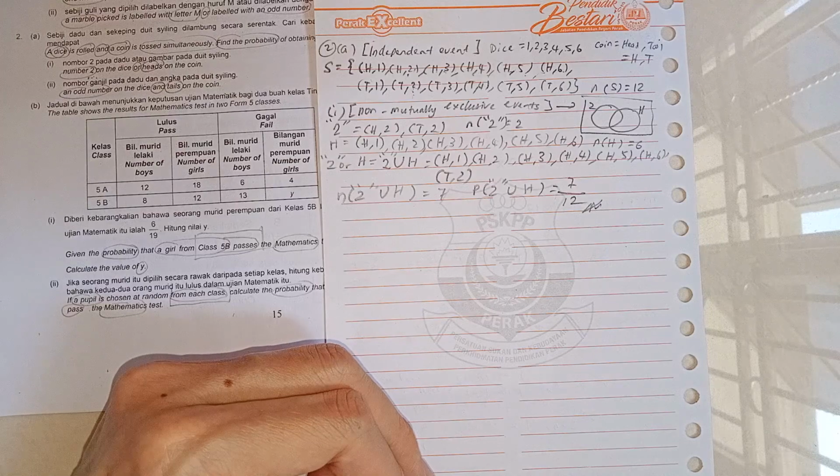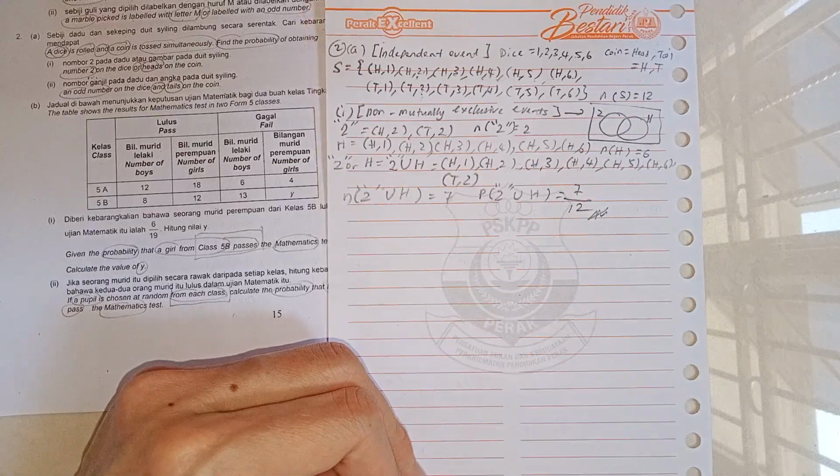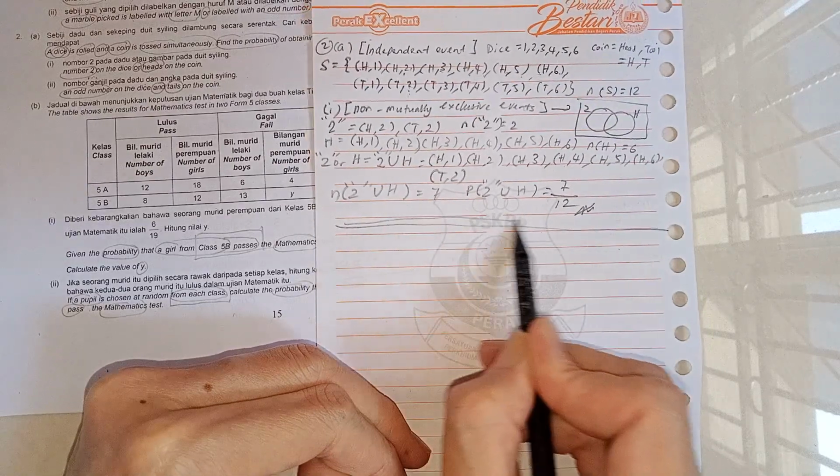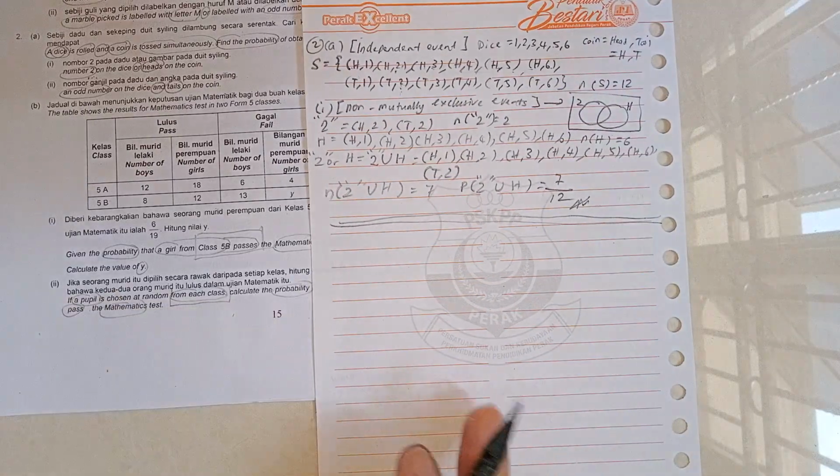Okay, or you can use the second method. Show only one method here, so for your understanding, there is the other method.